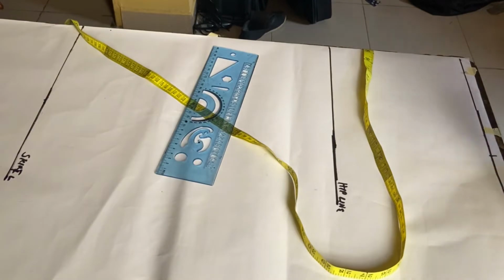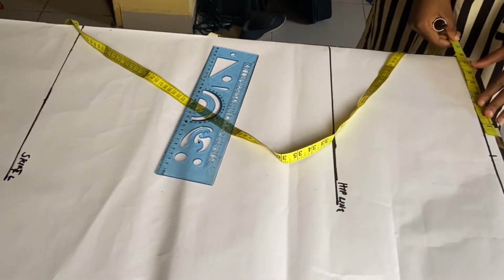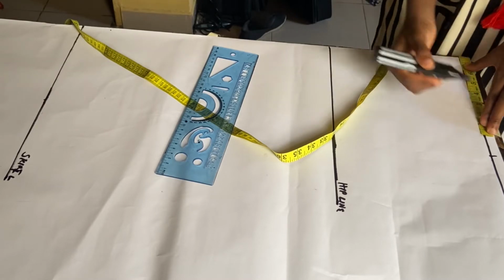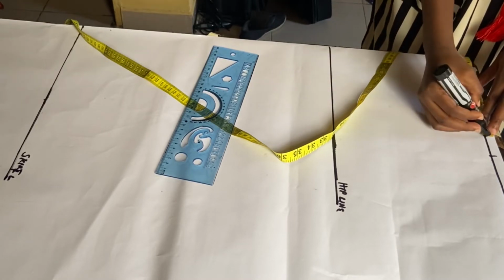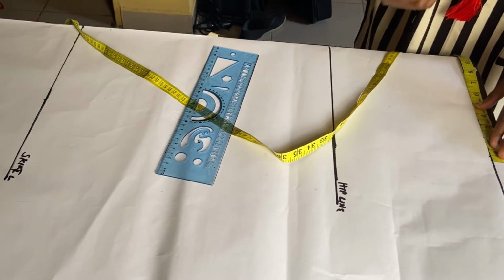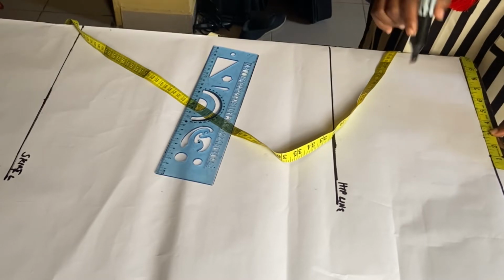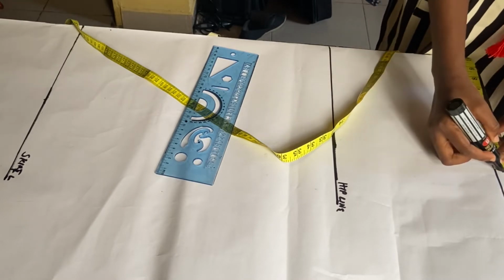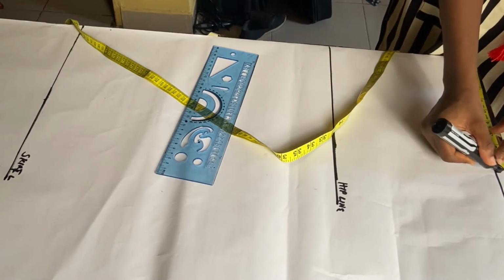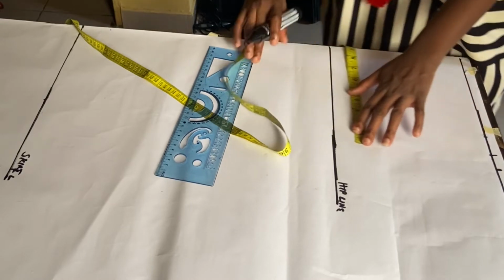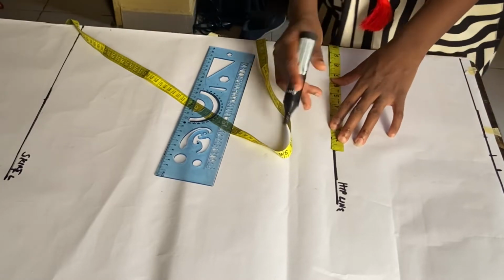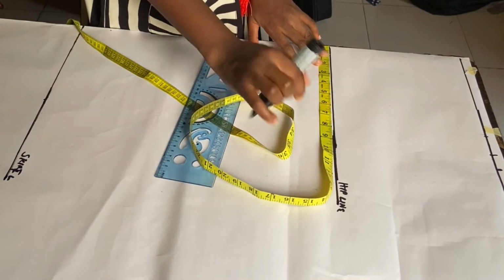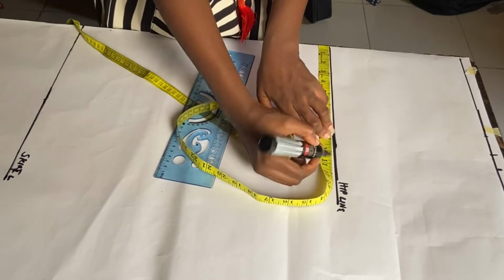So next I'm going to take my waist circumference. My waist circumference divided by 4 is 7.5, but I'll add 2.5 inches for sewing allowance. This is because 1 inch will be for my dart, while the other 1.5 inches will be the sewing allowance. Then for my hip, I'll divide my hip circumference by 4, which is 10 inches, and I'll also add 1.5 inches for my sewing allowance.